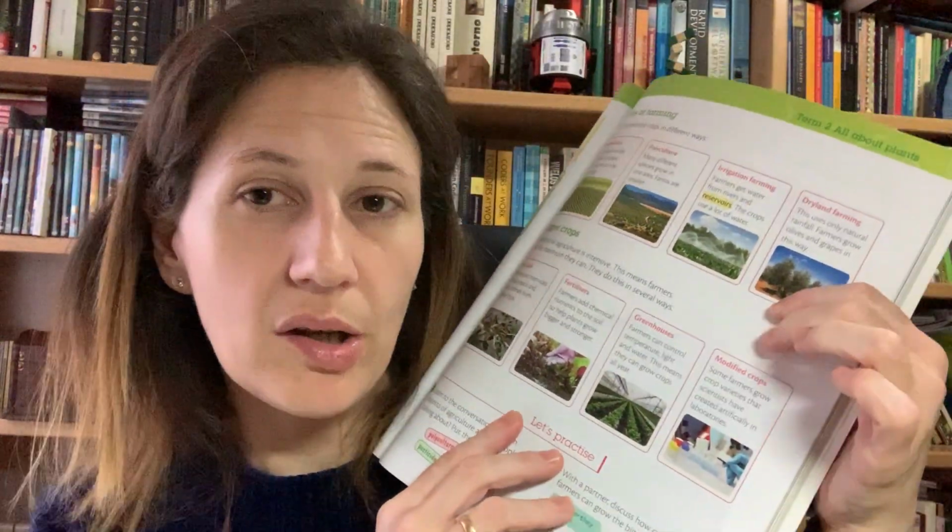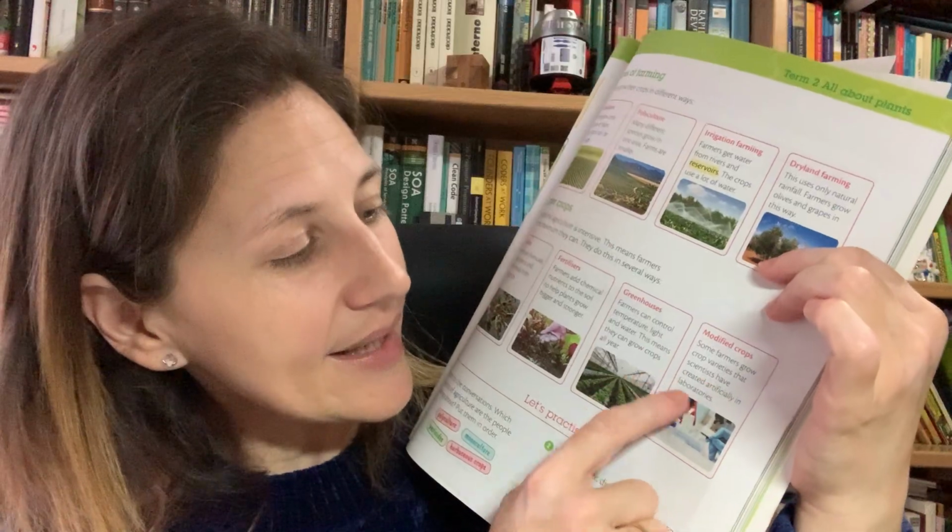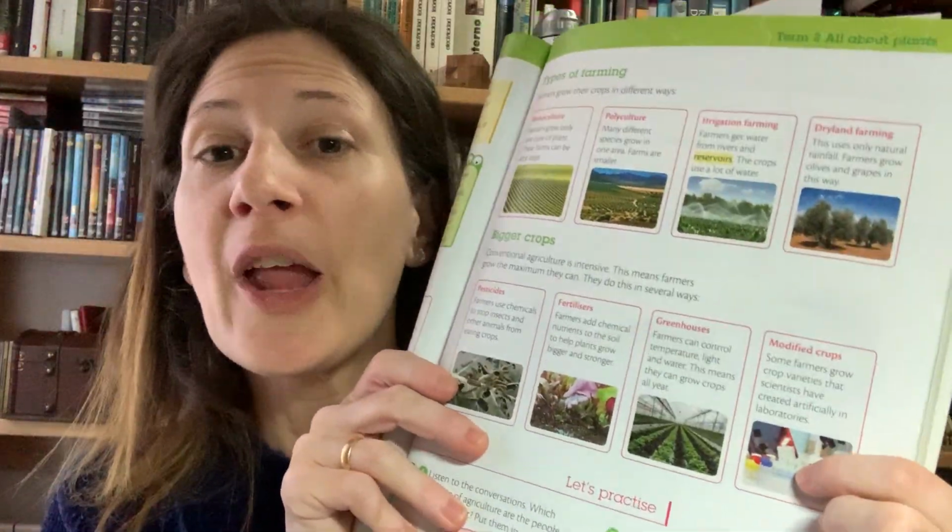And finally, modified crops, that can be also a little bit dangerous for humans. Some farmers grow crop varieties that scientists have created artificially in laboratories. Do you remember that we have talked about DNA many times? ADN, that are the plans for living things, to grow up, to copy, the instructions to create living things. Well, sometimes what scientists do is that they modify the seeds with specific characteristics to produce more products in the same plant, or to avoid the plagues. The plagues are the insects and the worms and the other animals that eat those crops. It's what we say transgénicos in Spanish.